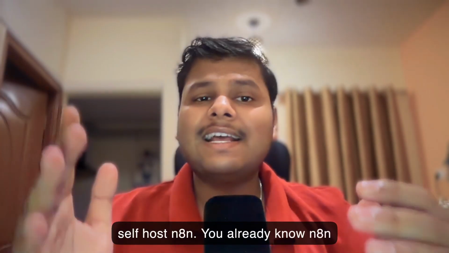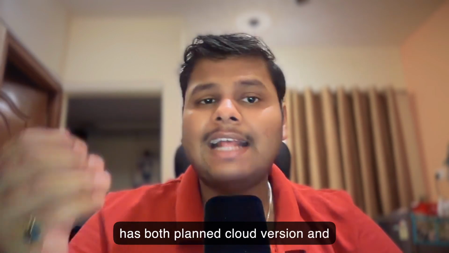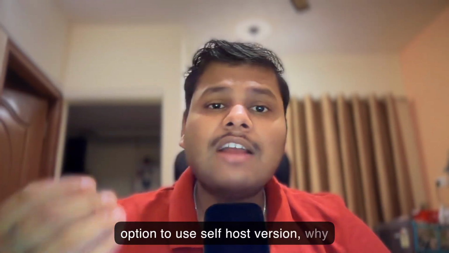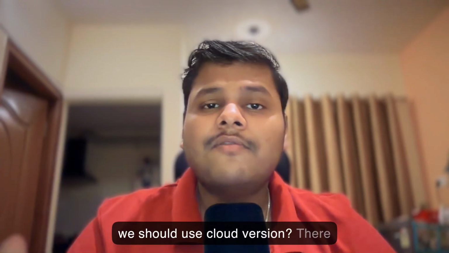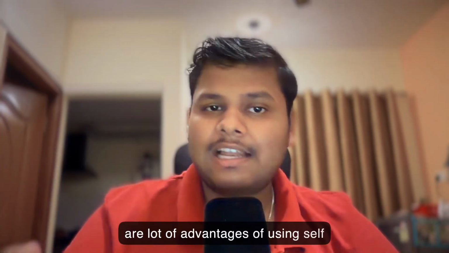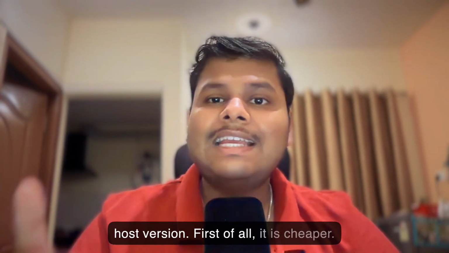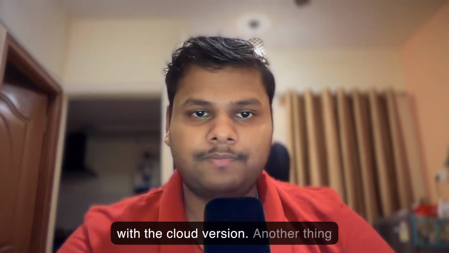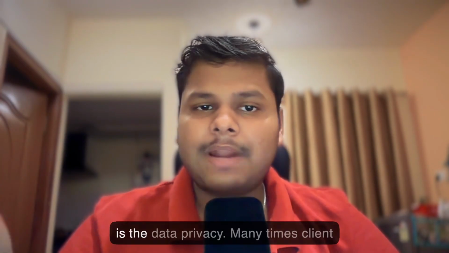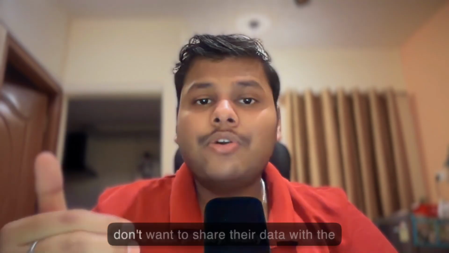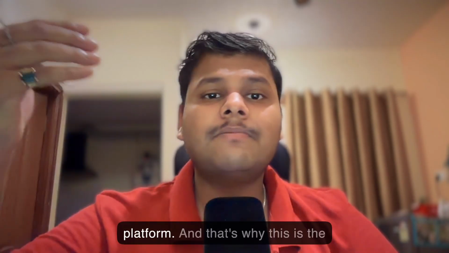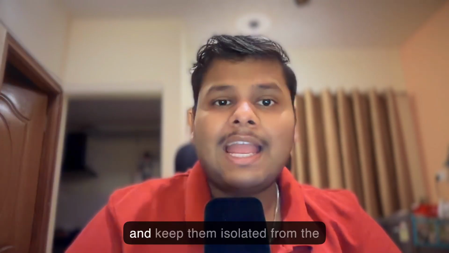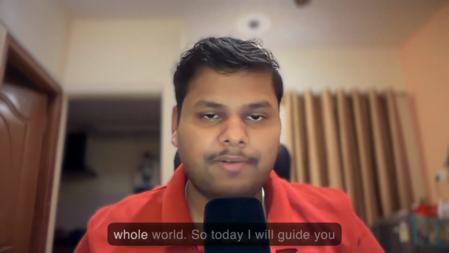You already know n8n has both a paid cloud version and a self-host version. But if we have the option to use the self-host version, why should we use the cloud version? There are a lot of advantages of using the self-host version. First of all, it is cheaper. It is way cheaper if you compare it with the cloud version. Another thing is data privacy. Many times clients don't want to share their data with the platform, and that's why this is the best way to protect your client data and keep it isolated from the whole world.